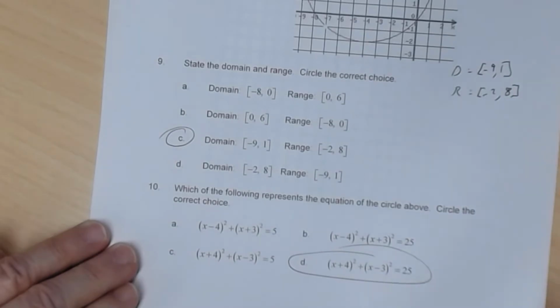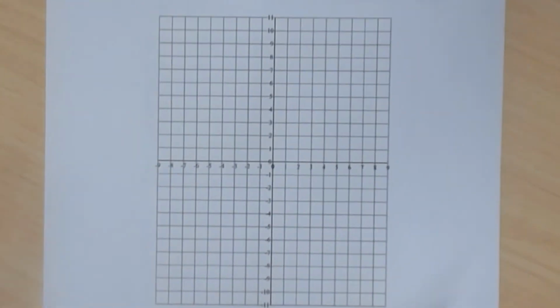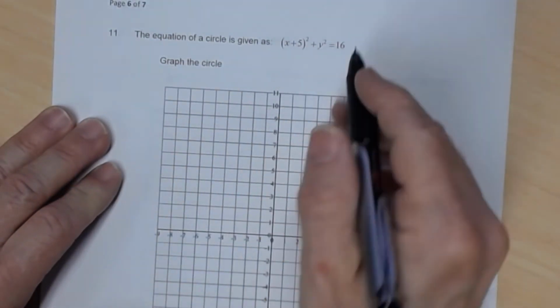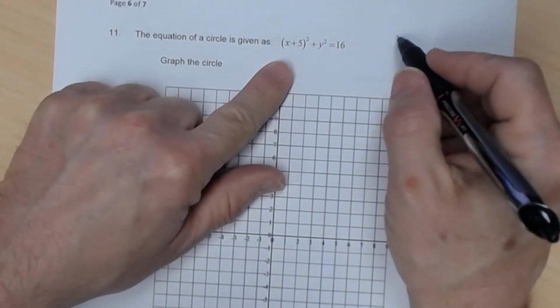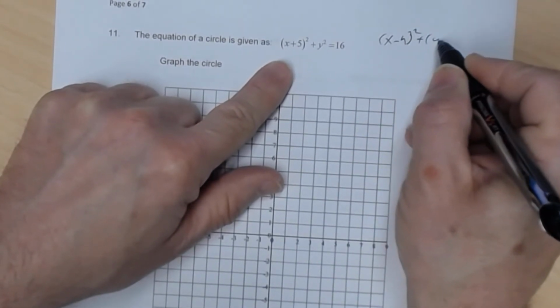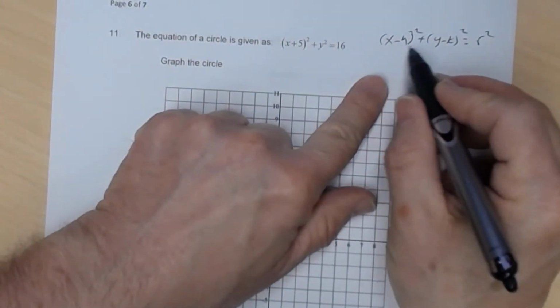All right. Okay, number 11. This one's on version 1, right here. All right, so you want to graph the circle. So you've got to find the center and the radius. Just like a while ago, the equation of the circle is x minus h squared plus y minus k squared equals r squared. And so the center is h, k.